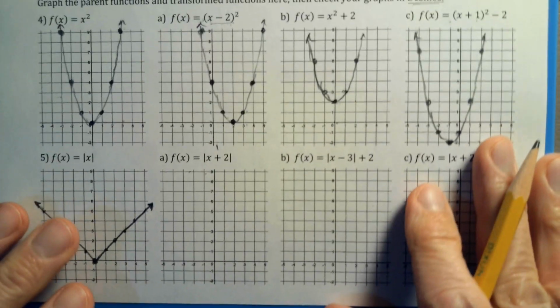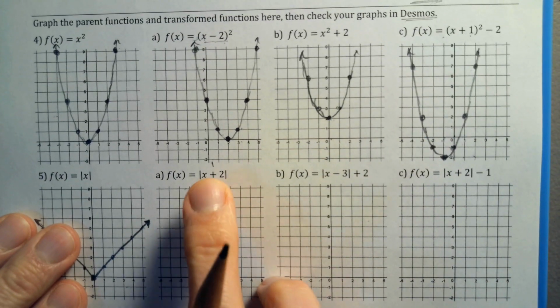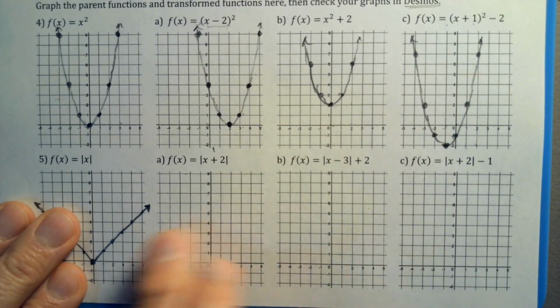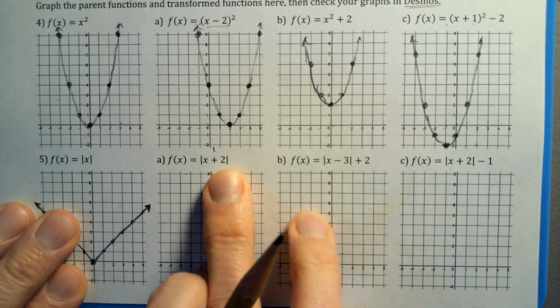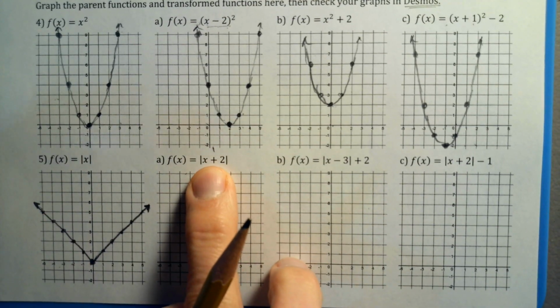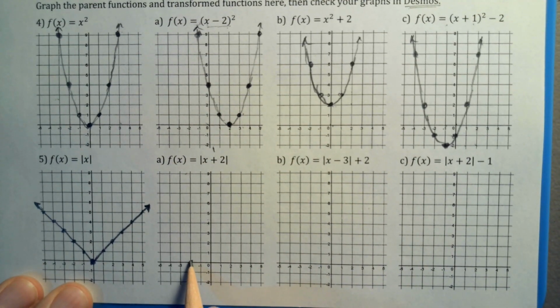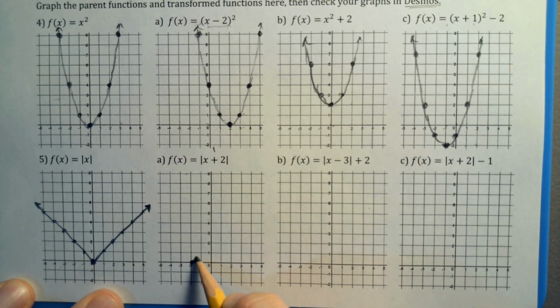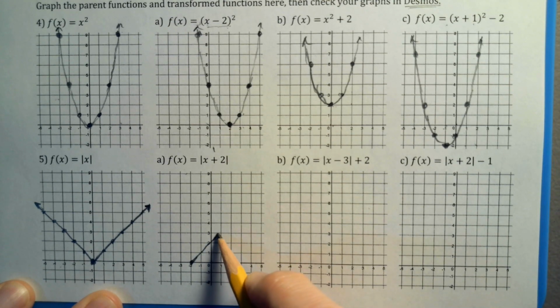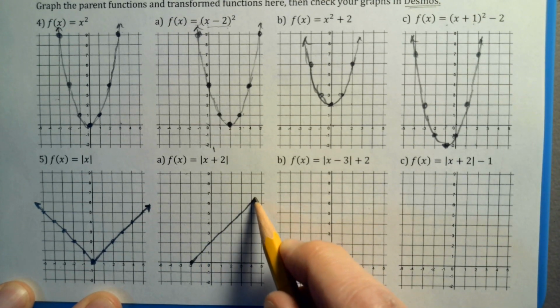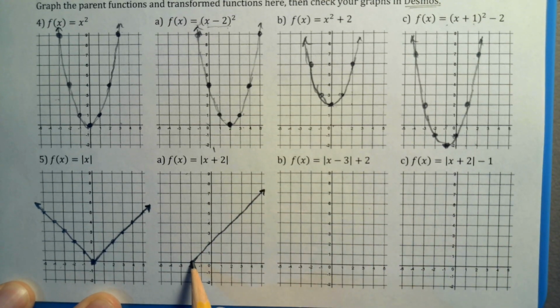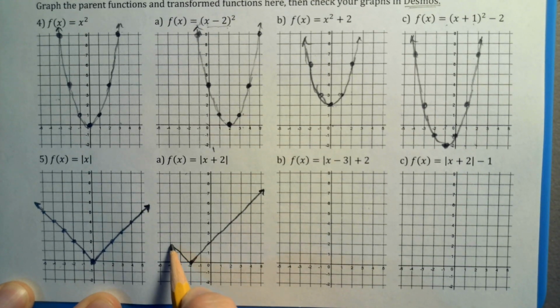All right, so now let's think these are going to work the same way, right? So +2 inside, that's going to shift left and right, the opposite of what you think. I mean, at first you might say, oh, it's going to shift to the right too, but no, it shifts to the left 2. So it's here. And then the slopes are still, see if I can go through those corners. Slopes are still 1 and -1.